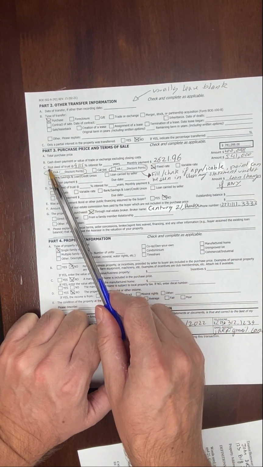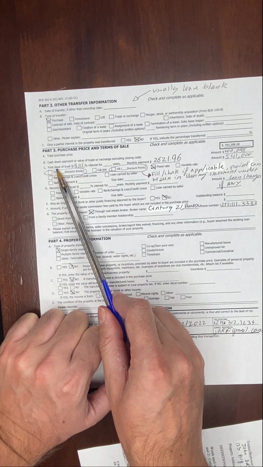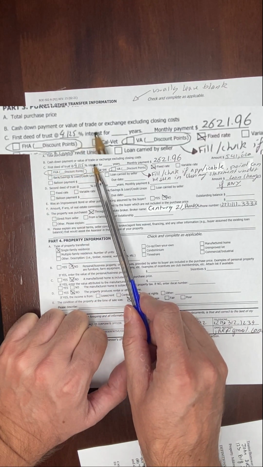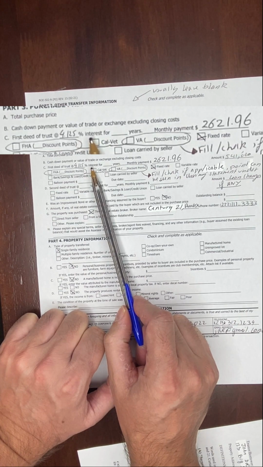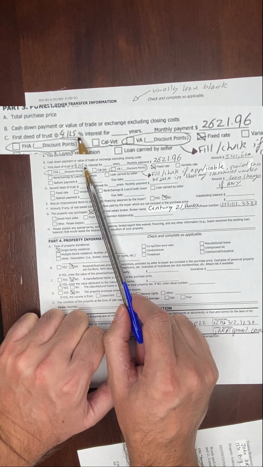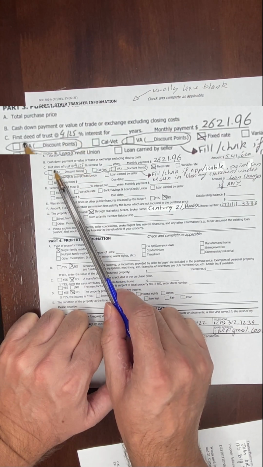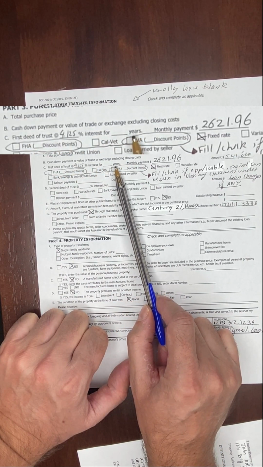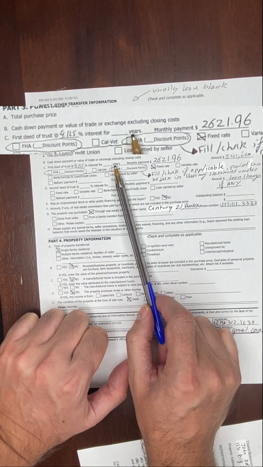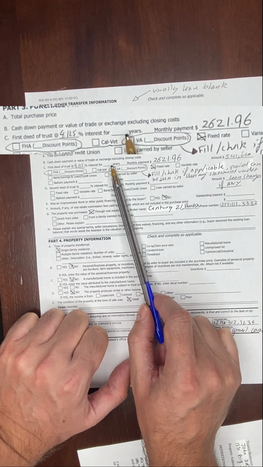Next, what is the first deed of trust? So basically this is the interest rate. Again, you will find this information on the first page of the closing disclosure and also on the note. First deed of trust for how many years? Most of the time it's 30 years, and this duration is on the note and closing disclosure.